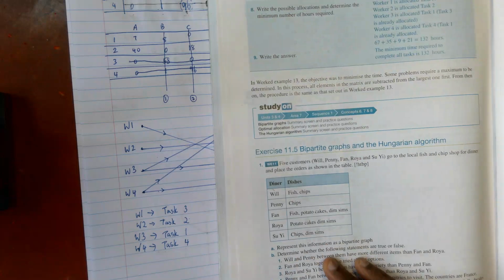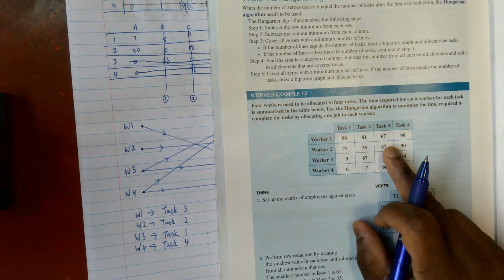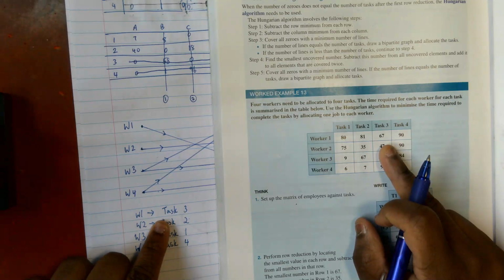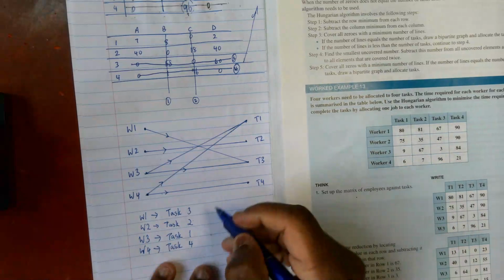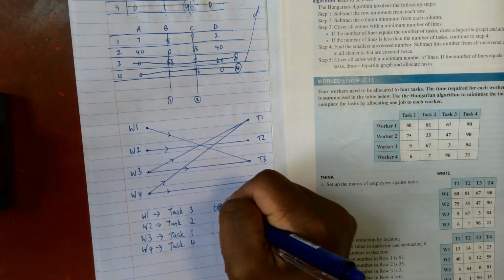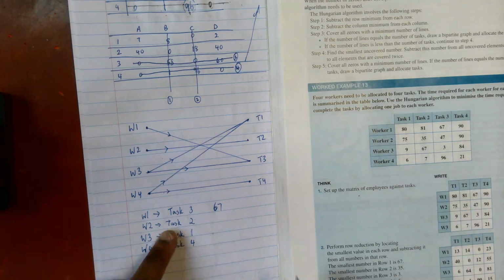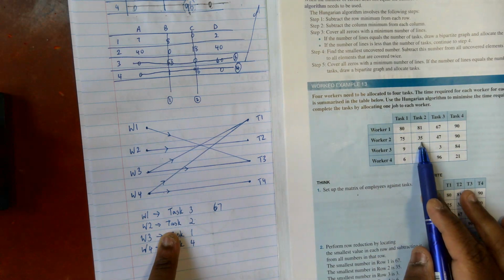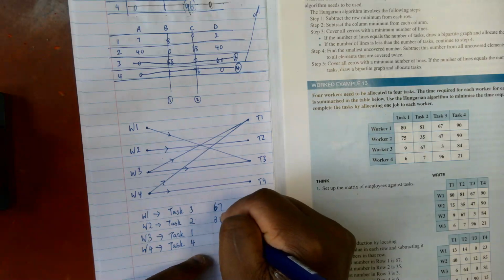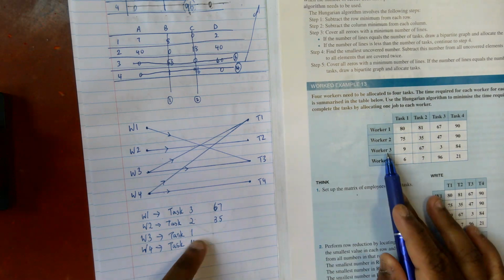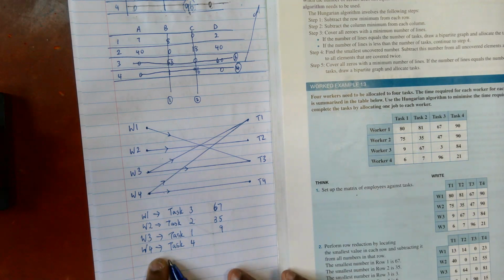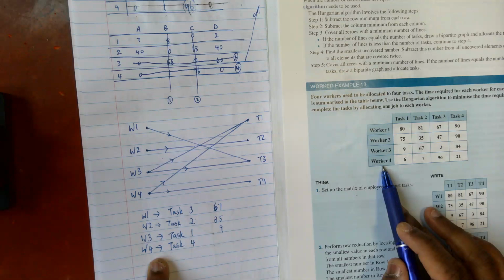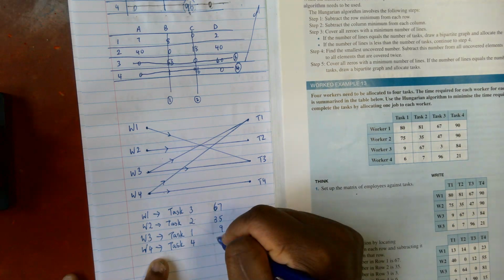Alright, so worker 1 takes task 3, so that's 67 hours. Worker 2 takes task 2, so 35. Worker 3 takes task 1, 9. And worker 4 task 4, so 21.